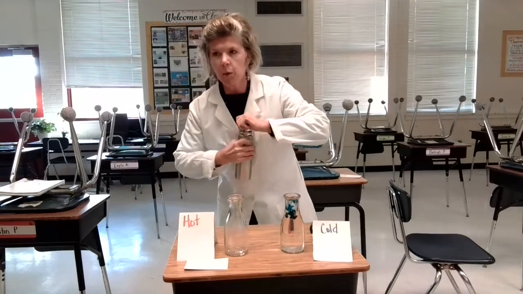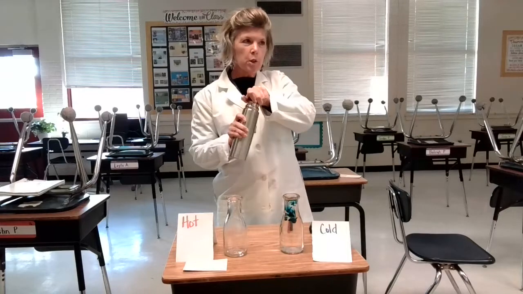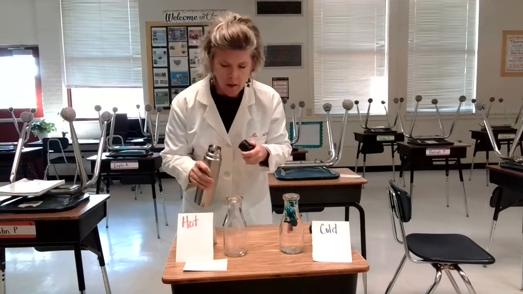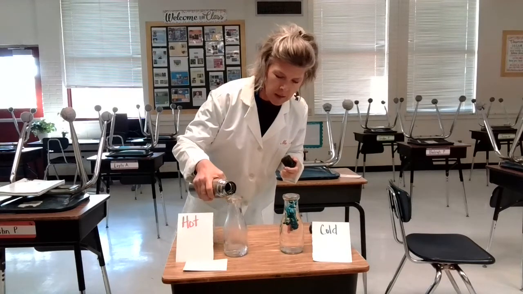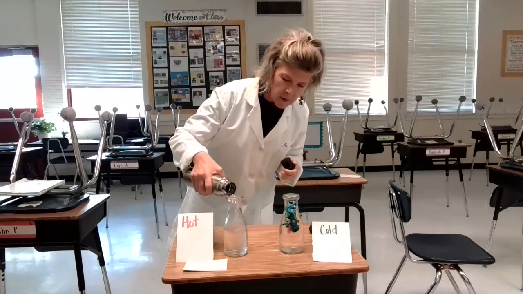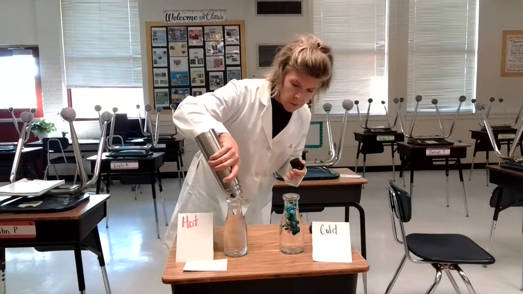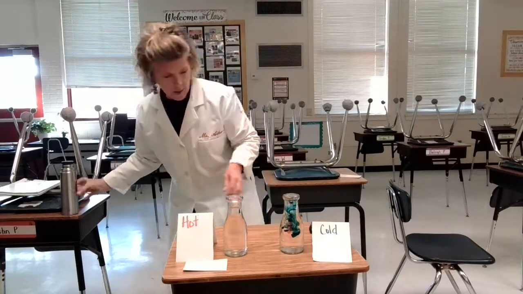All right, in this one is some hot water that I boiled this morning before I came to school. So this is going to be in this container, hot water. And hopefully you can see that it's steaming. That condensation is building up from that hot to the cool. I didn't quite have enough to fill it up, but that's okay. It'll still work. I think you'll see.